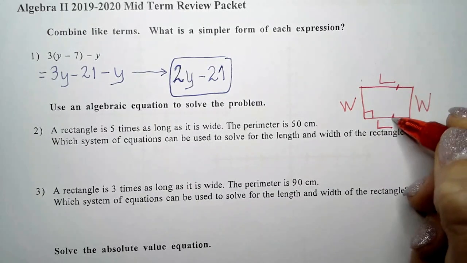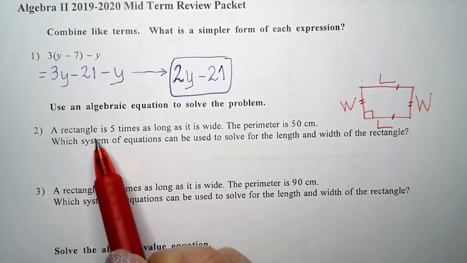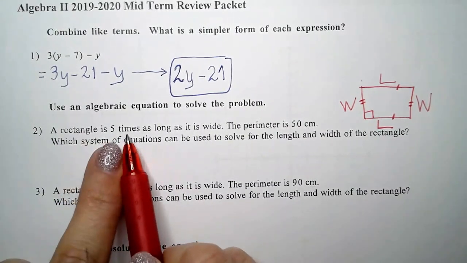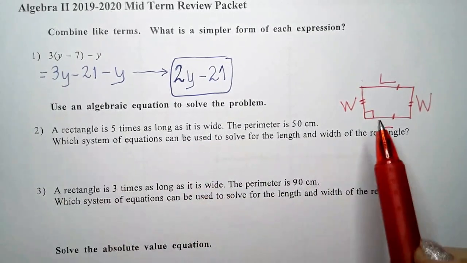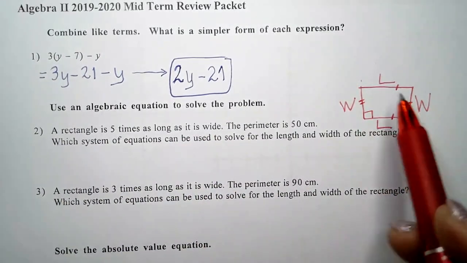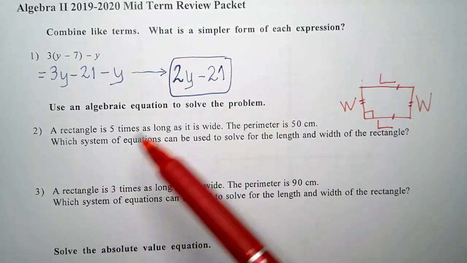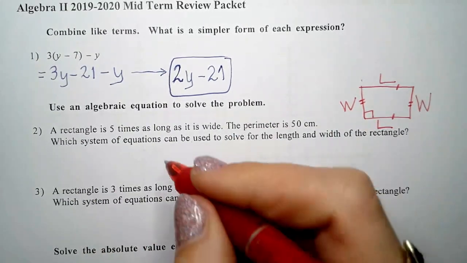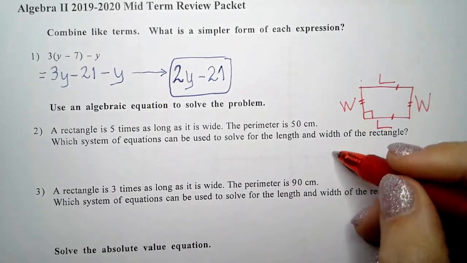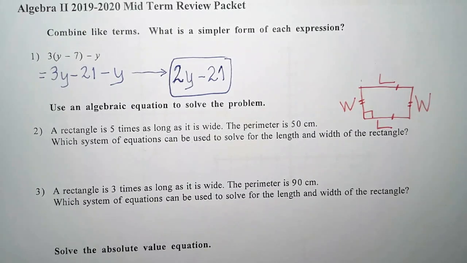Maybe in geometry you did the little tick marks to prove like, oh, these are congruent. We don't have to go too crazy. A rectangle is 5 times as long as it is wide. So pretend I had the lengths of the sides. If something is 5 times as long as something else, what do you do to figure out the other length? Like if I told you something equals 10, but something is 5 times longer than it, how do you get the other side?